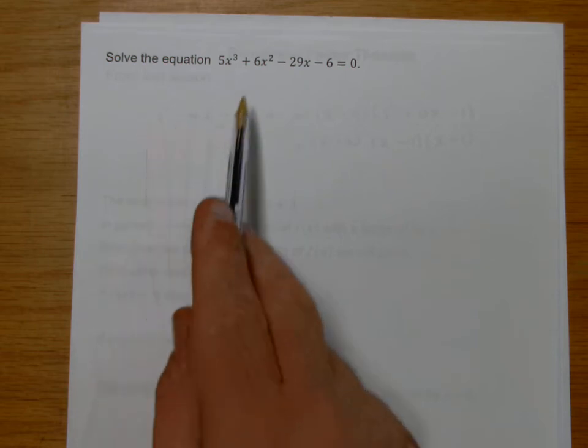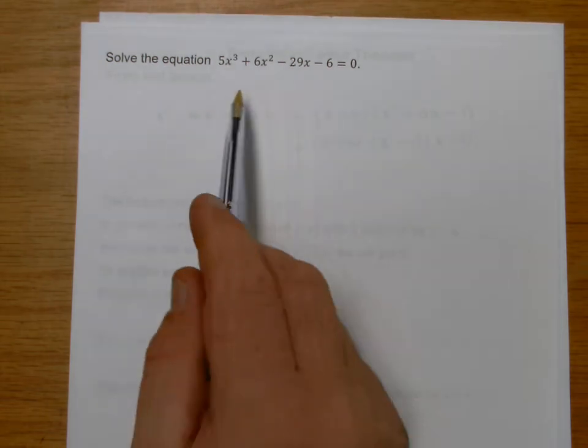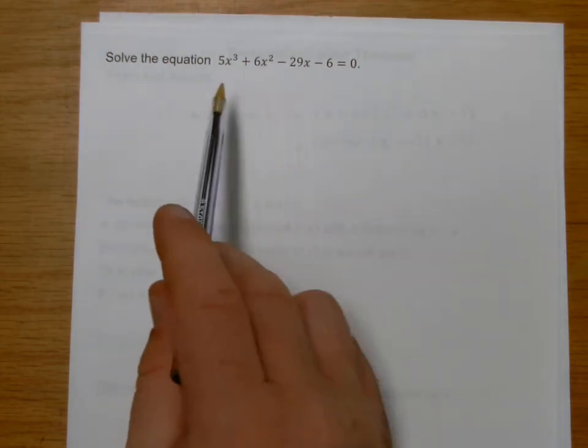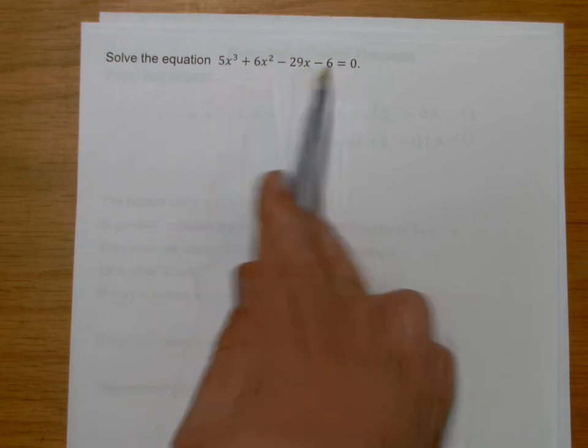Okay, so solve the equation here, 5x cubed plus 6x squared minus 29x minus 6 equals 0. This time it doesn't say to factorize. It says to solve, where we've got the cubic equal to 0.